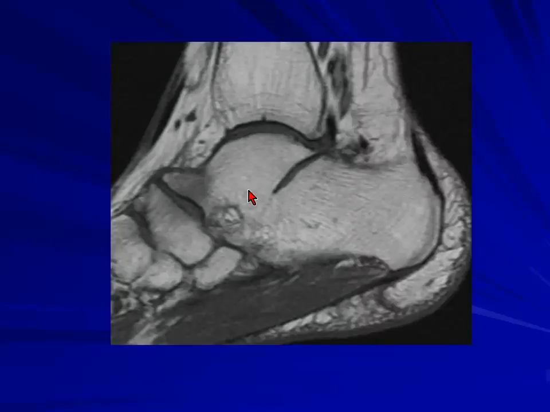There's another projection. So here, if you look at this, you don't know which is the painful area. You will report this as there is coalition, there is solid coalition, and there is bone formation, but supralaterally there is still space.